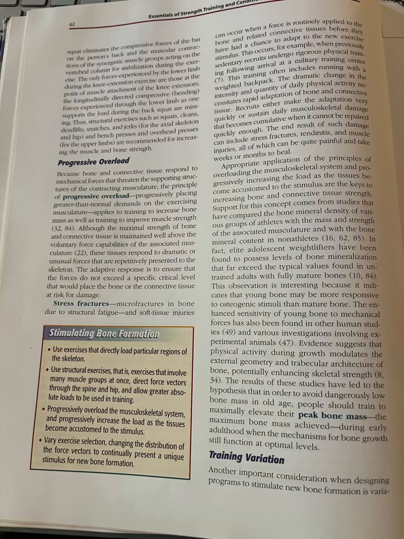The training often includes running with a weighted backpack. The dynamic change in the intensity and quantity of daily physical activity necessitates rapid adaptation of bone and connective tissue. Recruits either make the adaptation very quickly or sustain daily musculoskeletal damage that becomes cumulative when it cannot be repaired quickly enough. The end result of such damage can include stress fractures, tendinitis, and muscle injuries, all of which can be quite painful and take weeks or months to heal. Appropriate application of the principles of overloading the musculoskeletal system and progressively increasing the load as the tissues become accustomed to the stimulus are the keys to increasing bone and connective tissue strength.